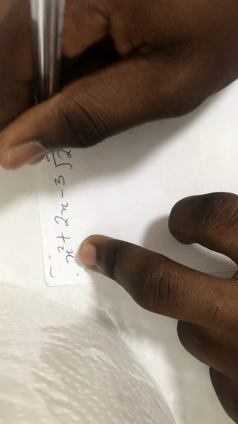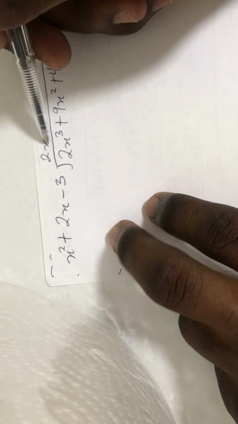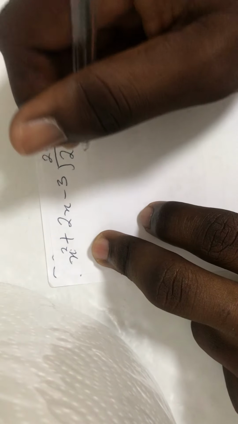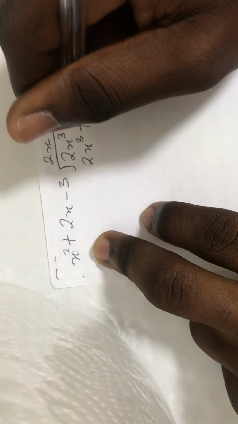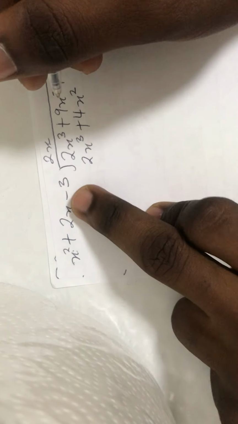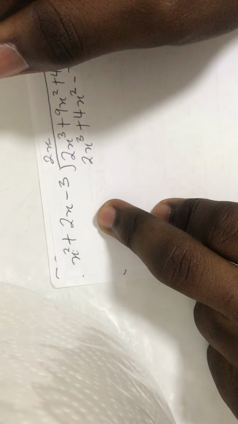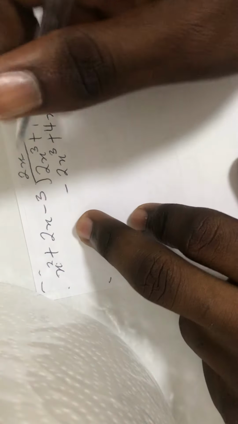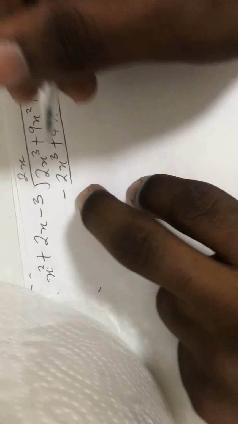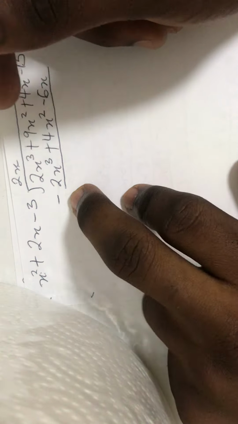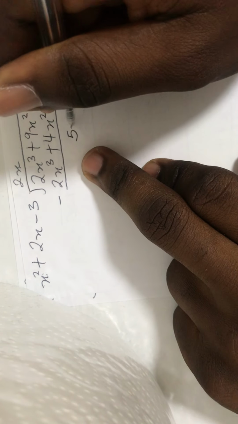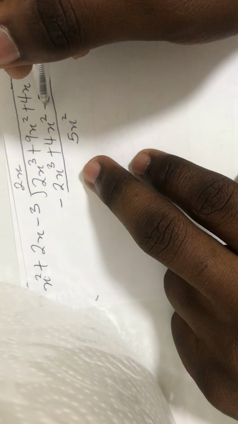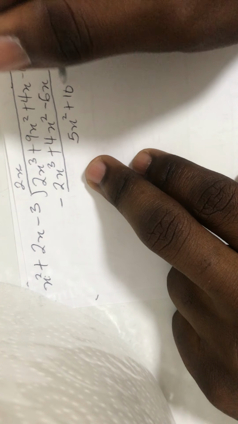You have 2x, so now you multiply everything. So now 2x times this, you have 2x to the power 3, then you have 4x squared, and here you have minus 6x. So if you have to subtract, you have this going away, you have this becoming negative, so you subtract, then you have 5x squared. You have this becoming positive, so you have 10x.